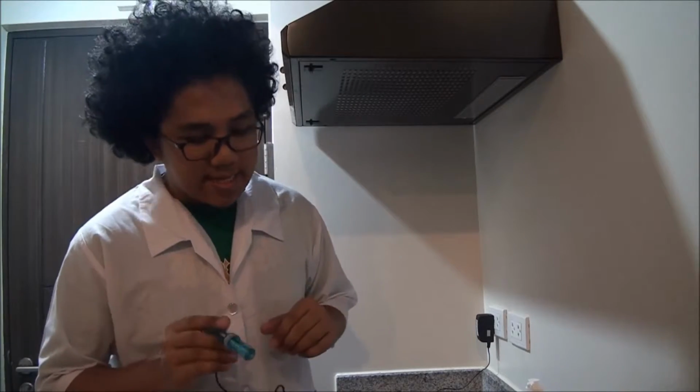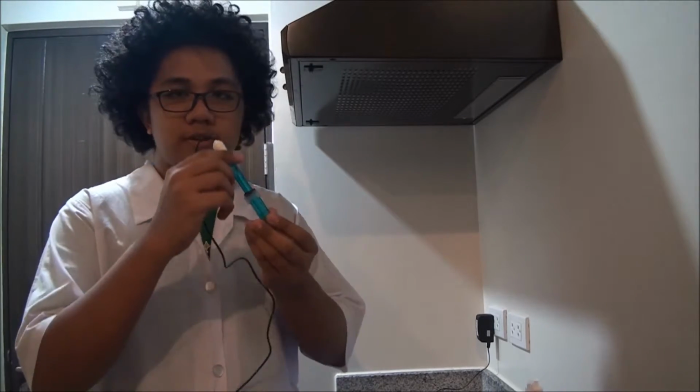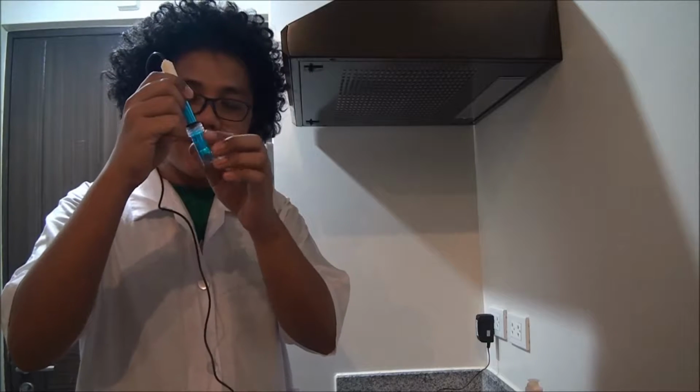substances. Okay, so now we are testing some solutions. First off, we're gonna need to remove the cap. We're gonna twist it like this.